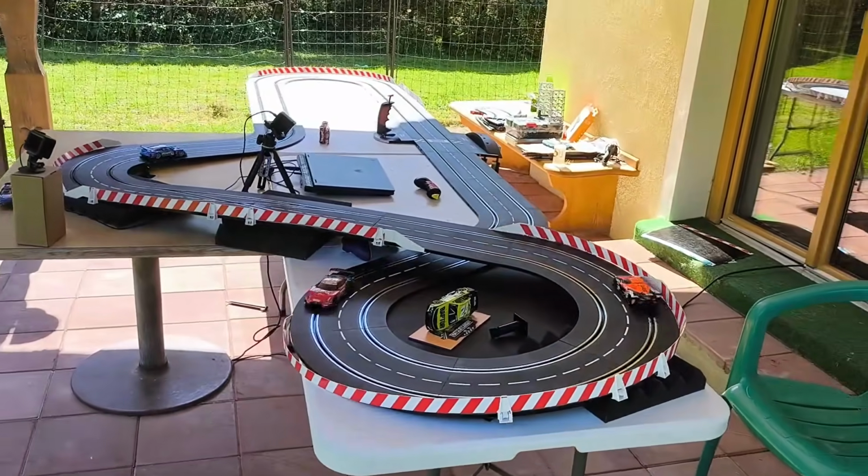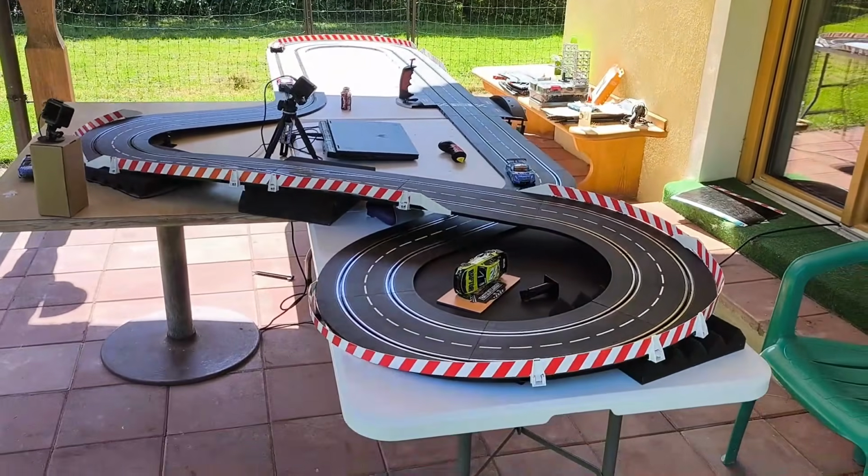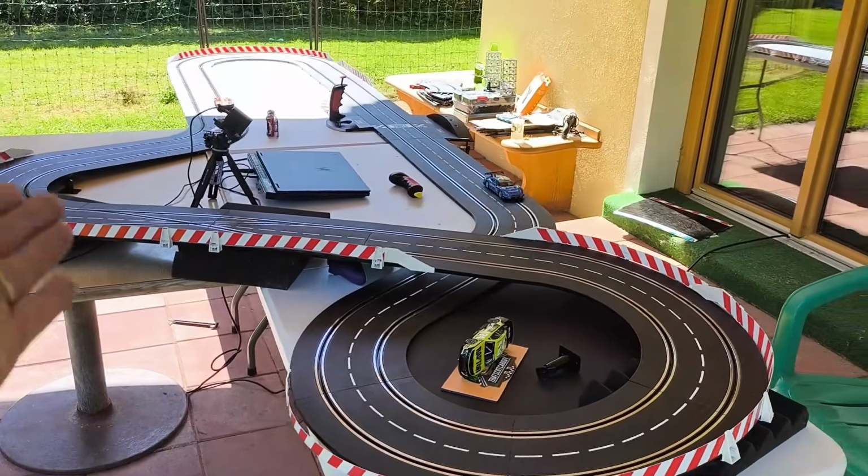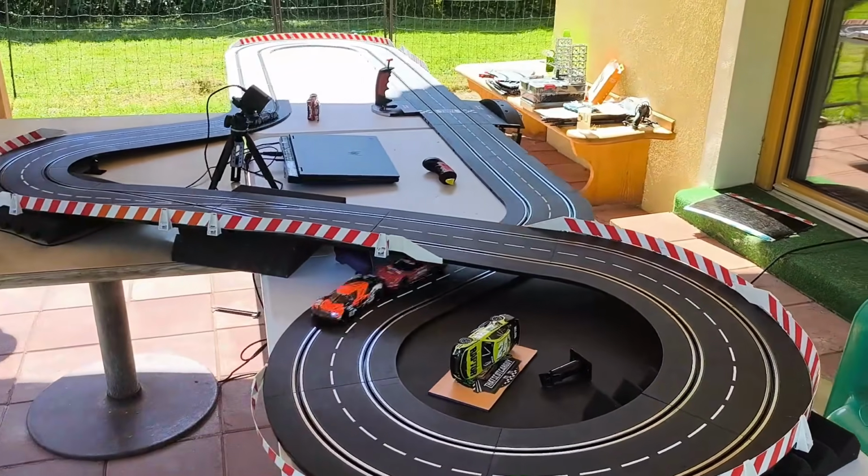So there you have it, the simple and best way to turn your Carrera digital slot car track into your home digital raceway, or if you want to go practicing against some digital racing cars on your own, you now know how to do it.